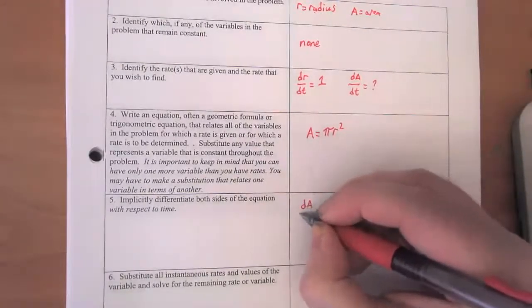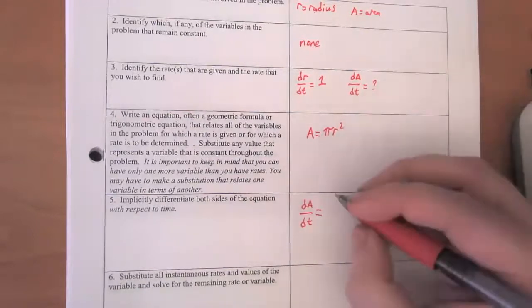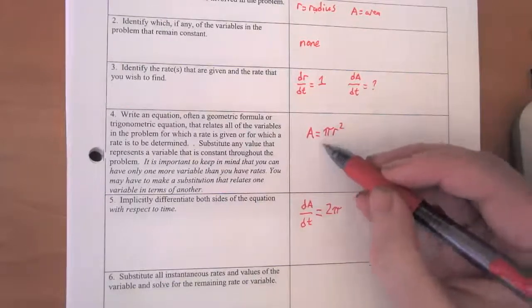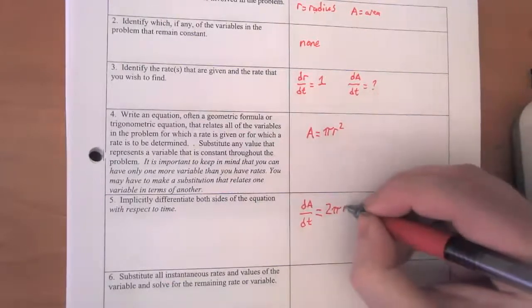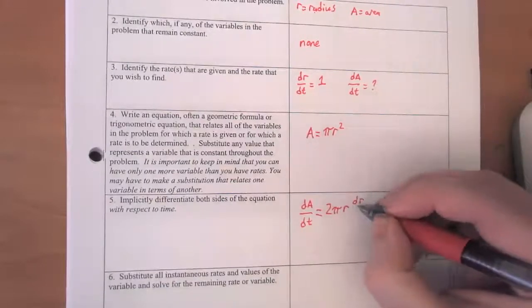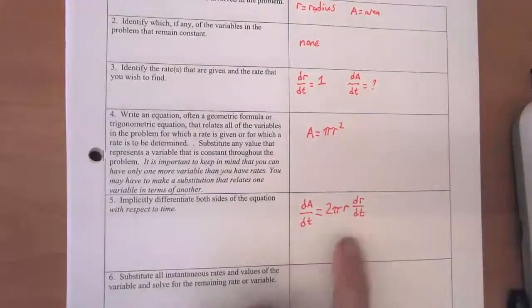And so that gives us dA/dt is equal to 2 pi r. Pi is a constant, so we multiply by 2, reduce the exponent by 1, and then we need to add in that factor of dr/dt. So here's the relationship between the change of area over time and the change of radius over time.